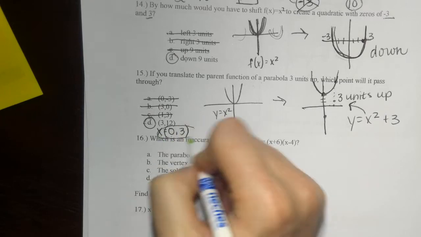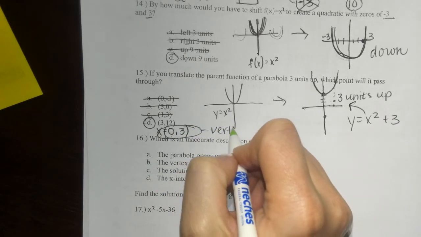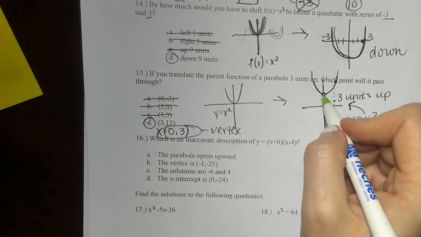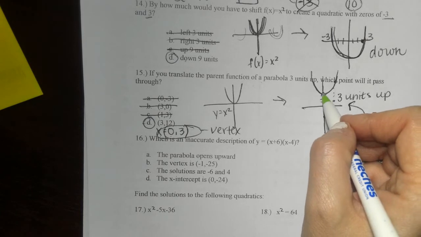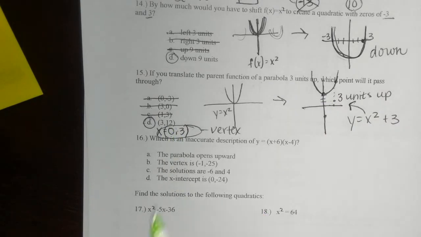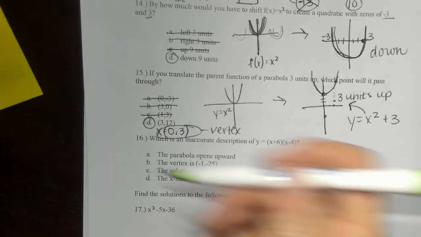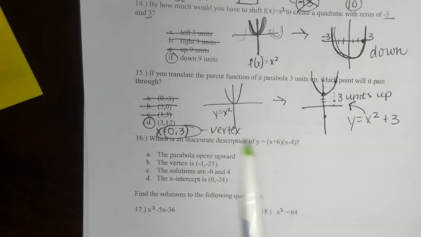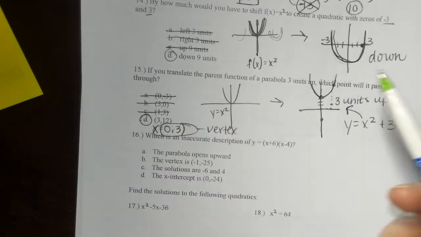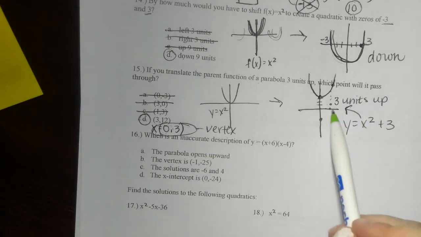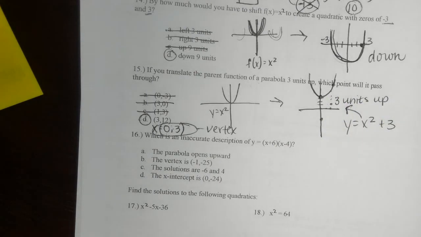This is the vertex. That's not a point it's going to pass through. I mean, it is, but it's the vertex. And that's not one of our choices. So you can't choose that one. But this is the only one that would make sense that it could possibly pass through, because these others were not even inside the parabola at all. Alright.